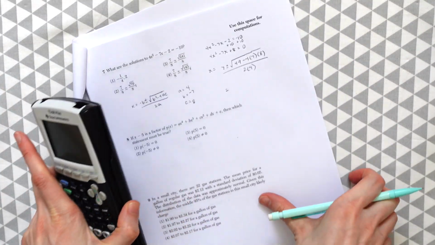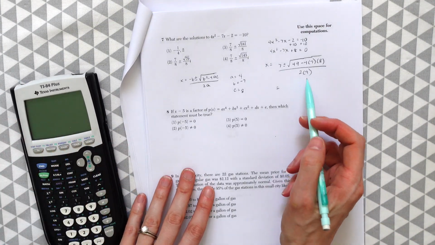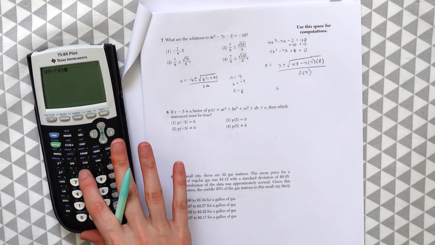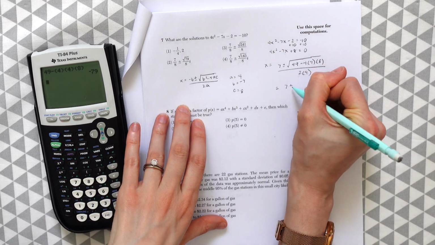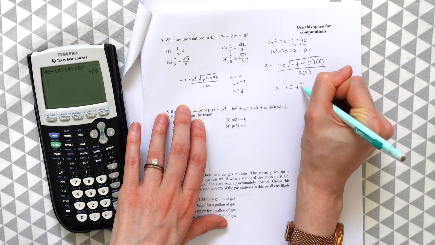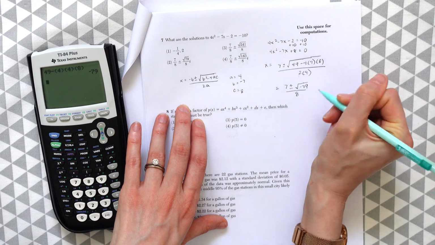So when doing quadratic formula, I always like to start with what's under the radical first. So let's do that. 49 minus 4 times 4 times 8. And we do get a negative under the radical. So we have 7 plus or minus radical negative 79 all over 8.